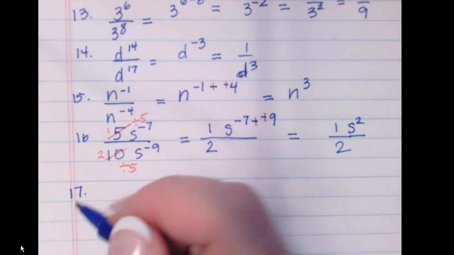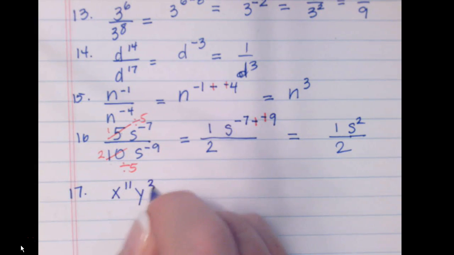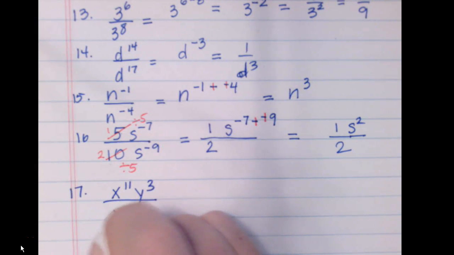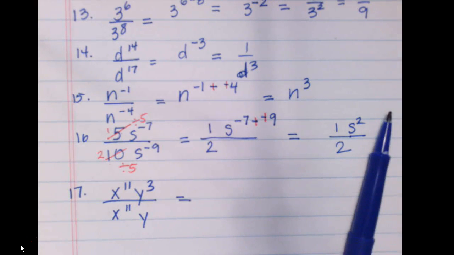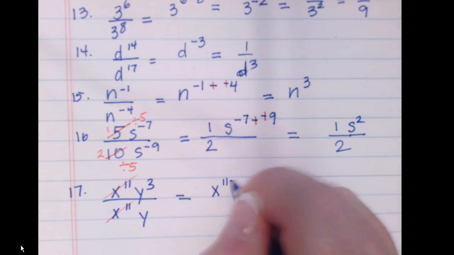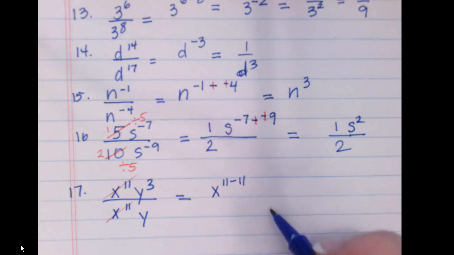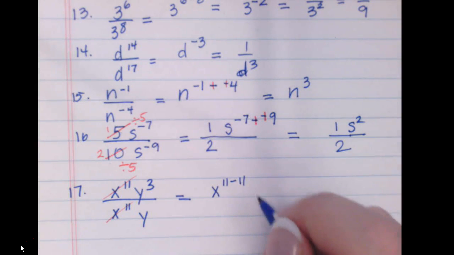In number 17, we've got x to the 11th y cubed over x to the 11th y. If you can see that x to the 11th over x to the 11th, they're just the same. Anything divided by itself equals 1, so you could just cancel that. But if you don't happen to notice that, you can follow the rule and write it out as the base with a subtraction sign.